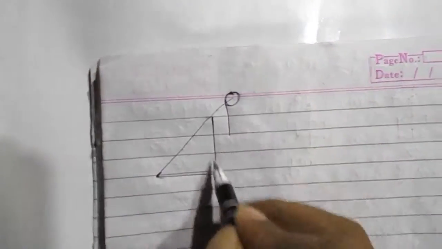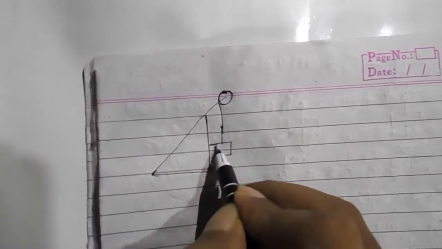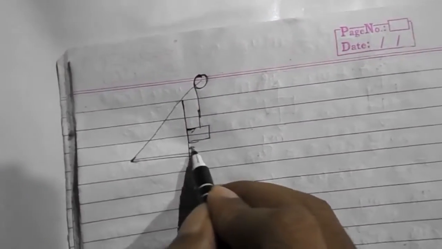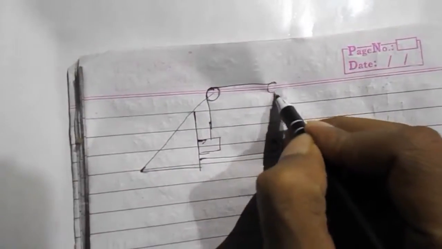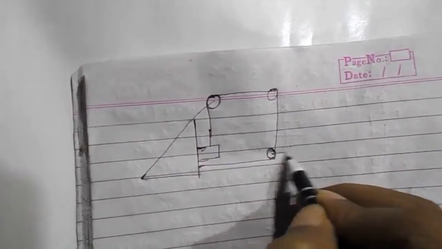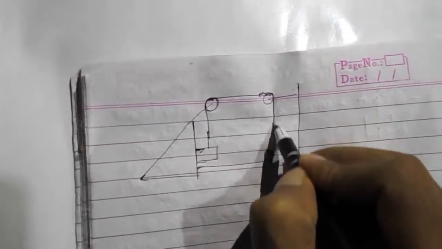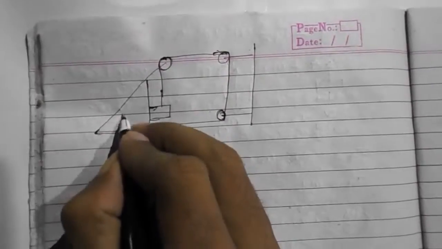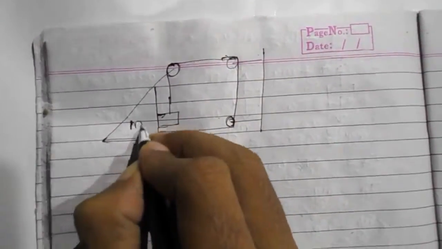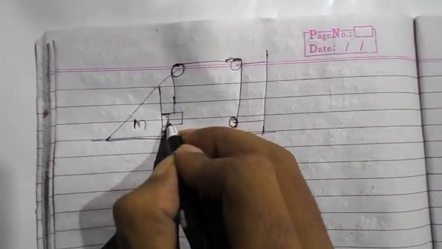Okay, let me draw. So here this mass is m, all these two masses are m, and this is m also.